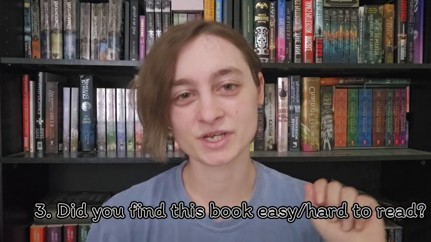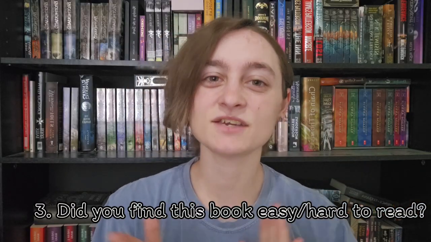And question number 3, did you find this book easy or hard to read? There isn't a reason why. It doesn't ask me for a reason why it was easy or hard to read. It just asks me if it was easy or hard to read. If it was hard to read, it might be a DNF, or I might have slugged through it for a very long time. Or if it was easy to read, I'll just say it was easy and then I'll give a reason just to kind of fill that thing out.